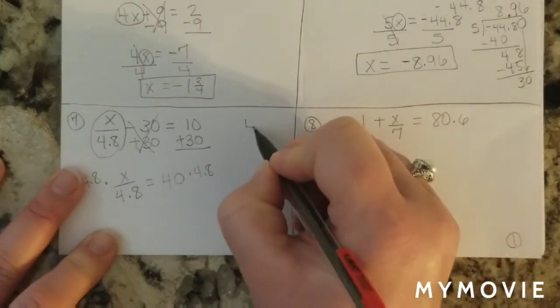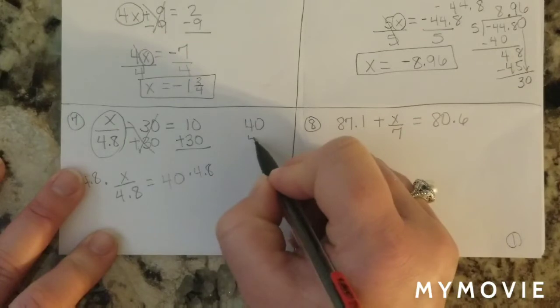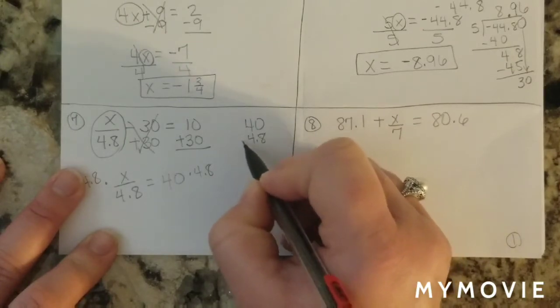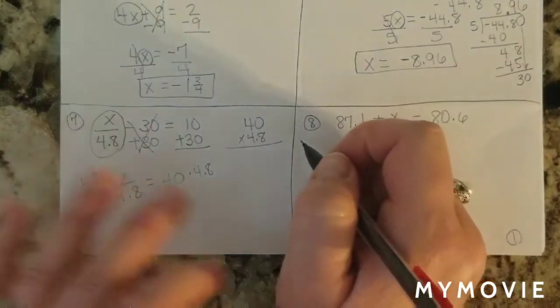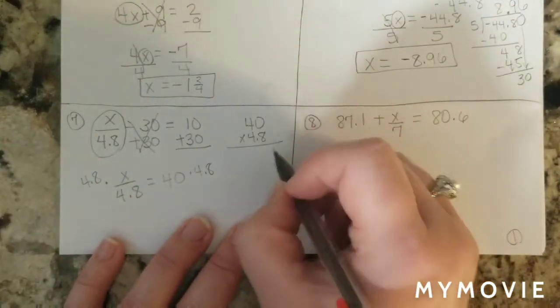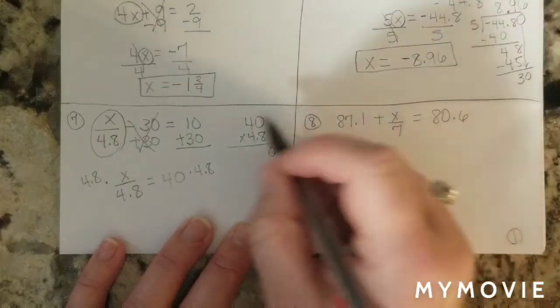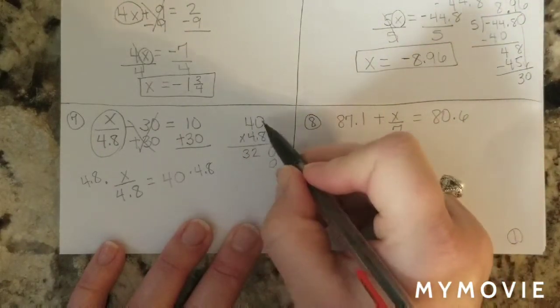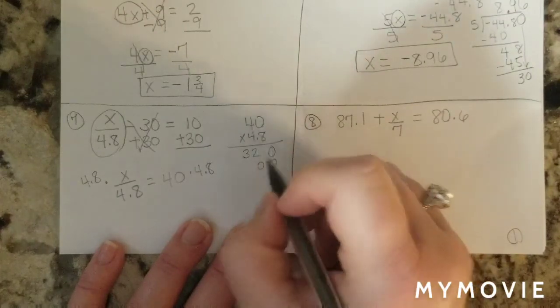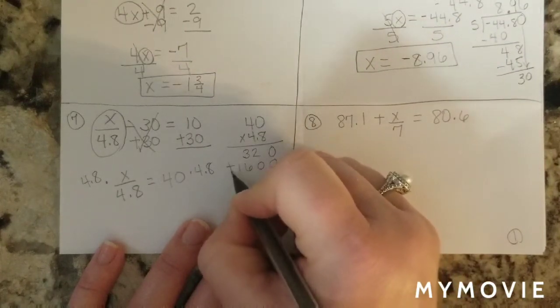I like to write it like this better, so I'm going to. Remember, when multiplying decimals, you don't have to line up the decimals when multiplying. So 8 times 0 is 0, and 8 times 4 is 32. Put your 0. 4 times 0 is 0, and 4 times 4 is 16.